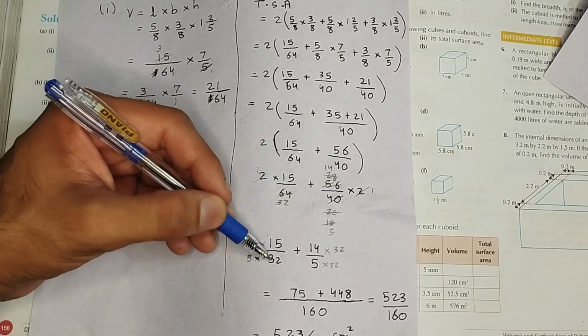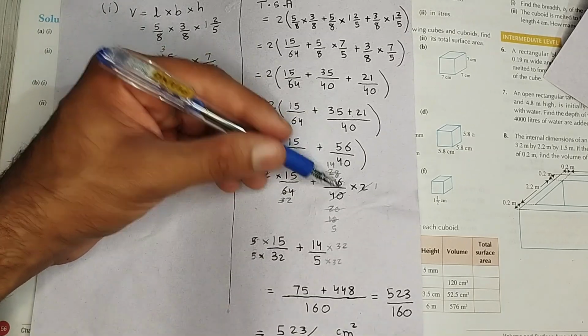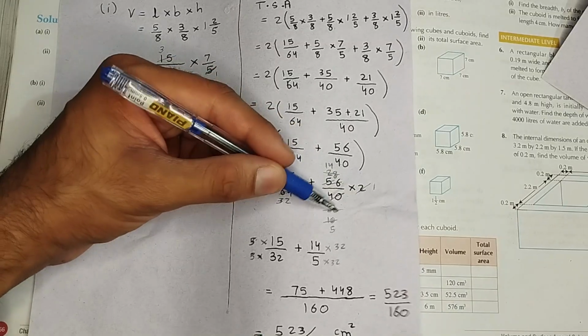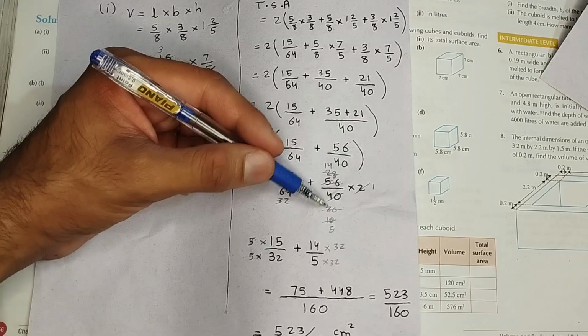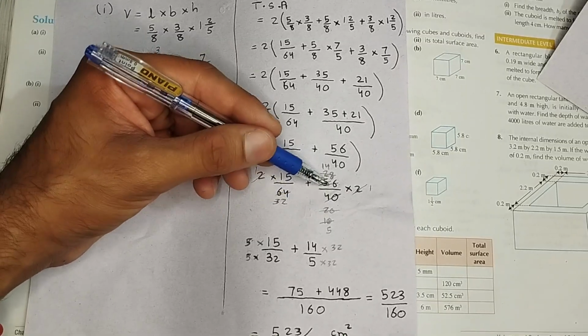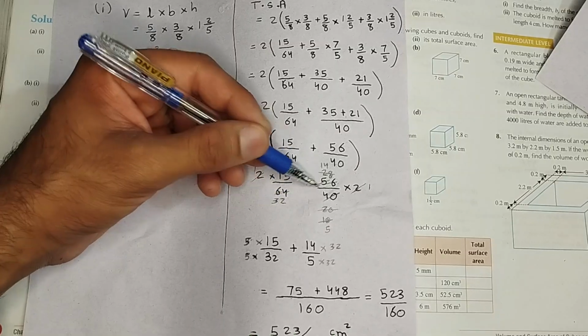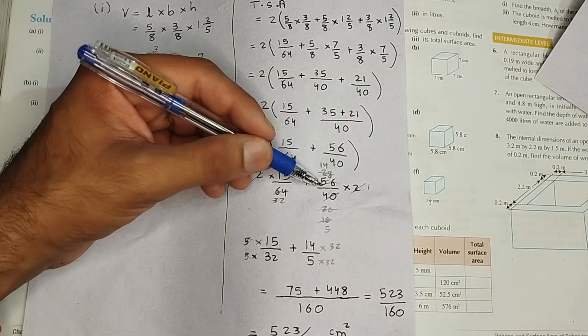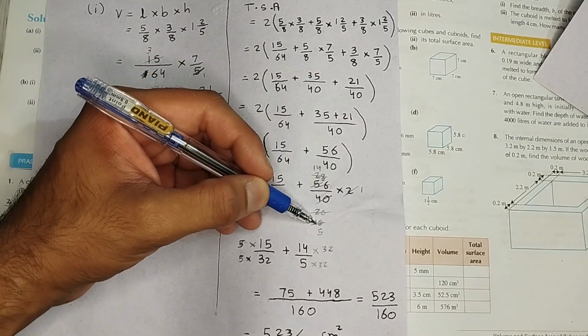So 15 by 32. Then we had a 56 and we had a 40 here. Again, 2 ones are 2 and 2 20s are 40. So we get a 20. Then again, this was an even number and this was an even number, right? We had 56 which was even and we had 20 which was even. So I'm going to cancel them out as well. Again, I'm going to simplify it even further, right? So 2 28s are 56 and 2 10s are 20.